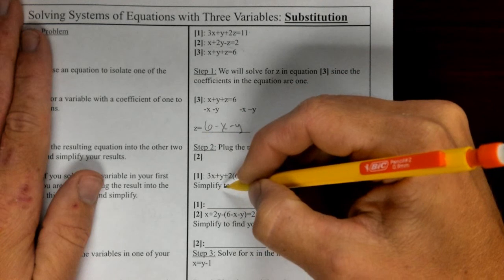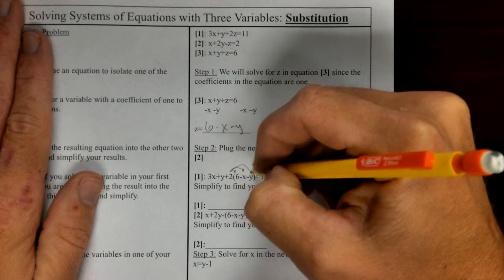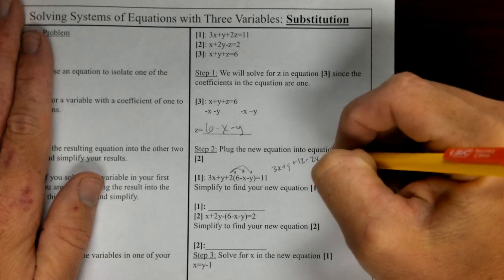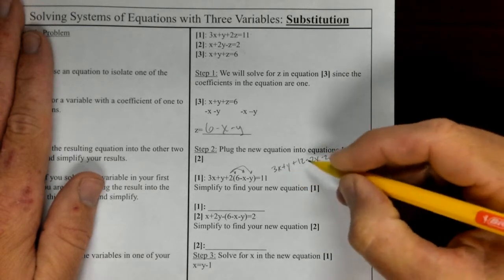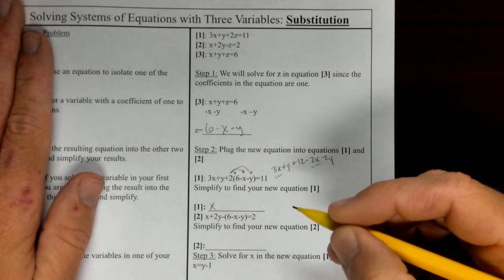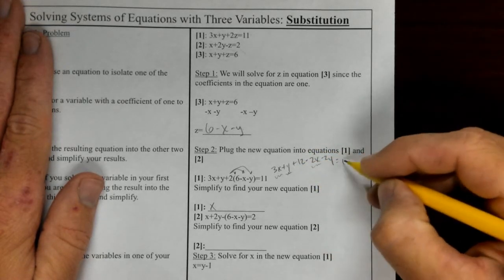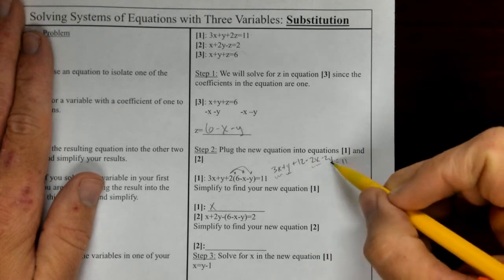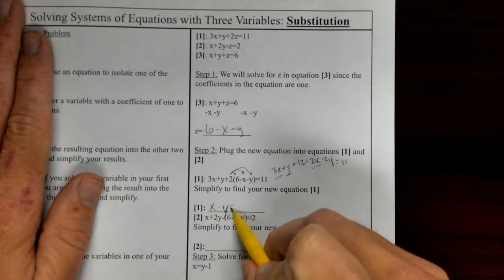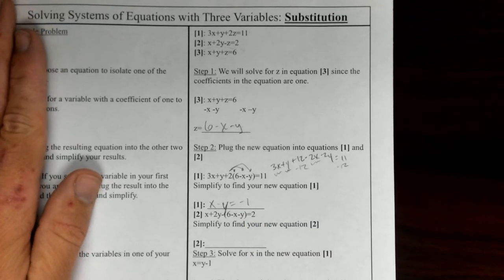Now I need to go ahead and simplify this. So I would distribute here. So I've got 3x plus y plus 12 minus 2x minus 2y equals 11. Sorry, this is equals 11, my fault. Okay, now I can simplify by combining like terms. 3x minus 2x is a positive x. I've got y, and a negative 2y, so that's minus y. Equals, now let's move the 12 to the other side, so subtract 12, equals negative 1.